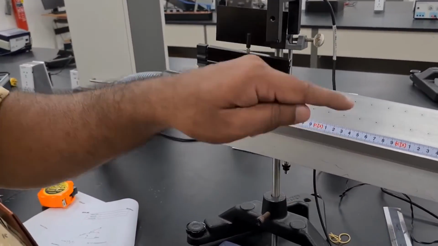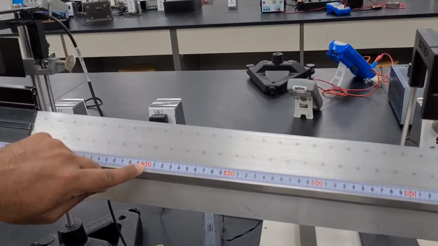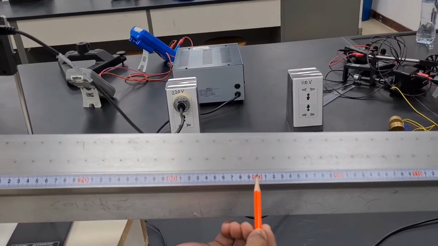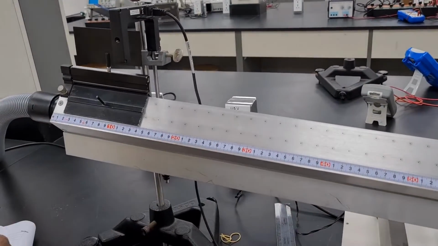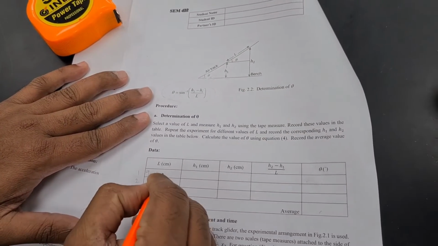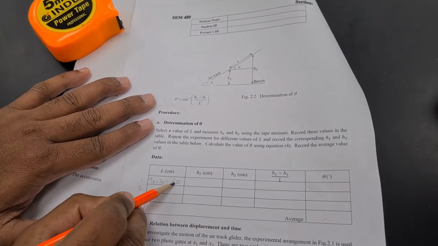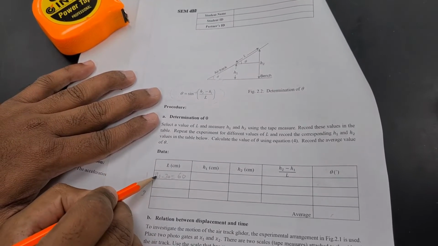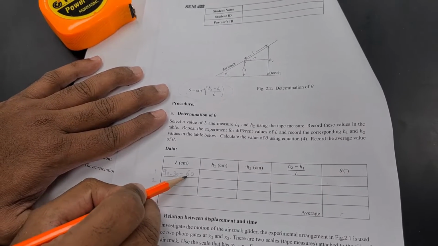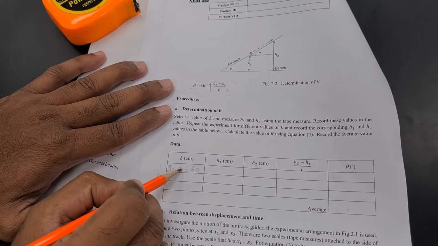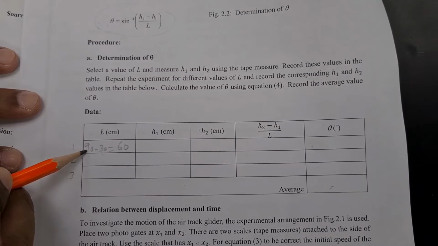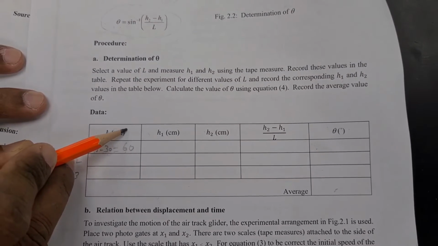So for today's explanation, which readings am I going to use? I am going to use the reading 30 and the reading 90. Clear? So 90 minus 30. What should be the answer, my dear? If you just see here, 90 minus 30 is equal to 60. My 60 is the length. Clear? So I chose 2 points from the scale, 90 and 30. If you subtract 30 from 90, you will get 60. So 90 minus 30 gives me 60, which is the value for L.